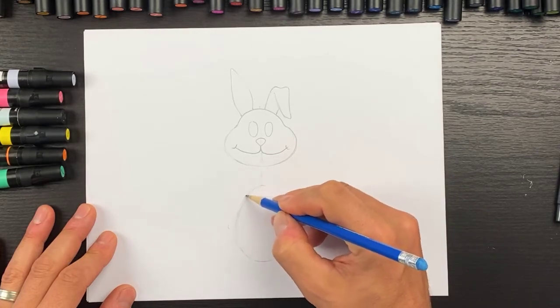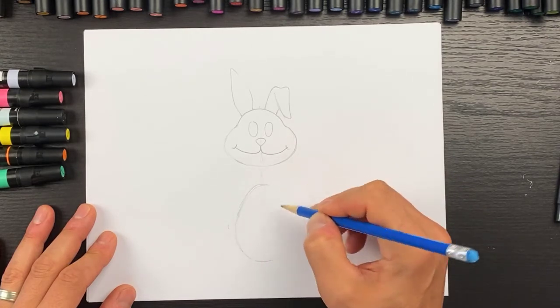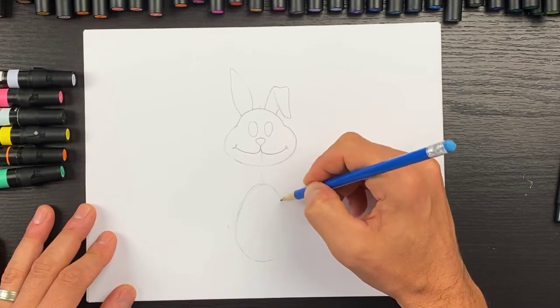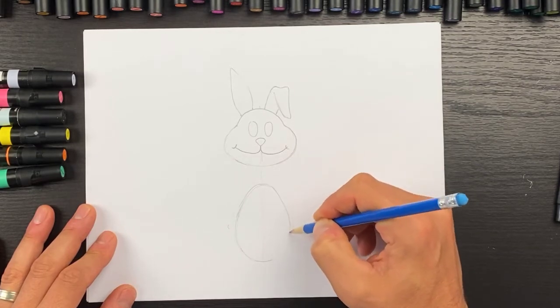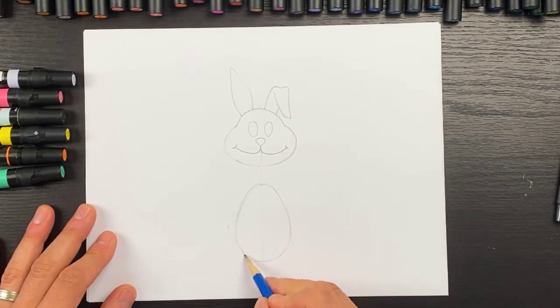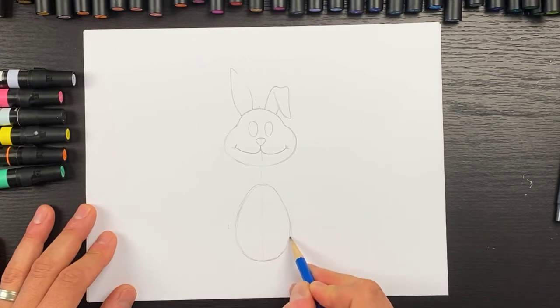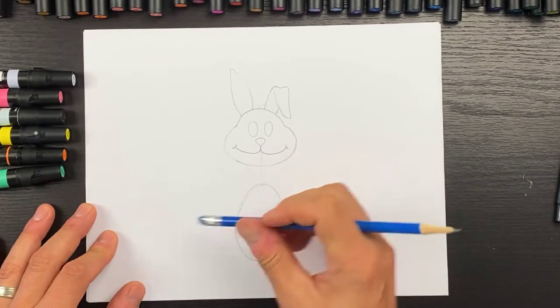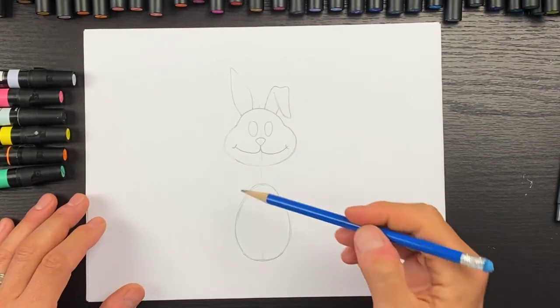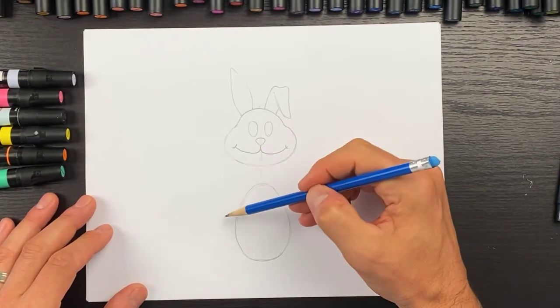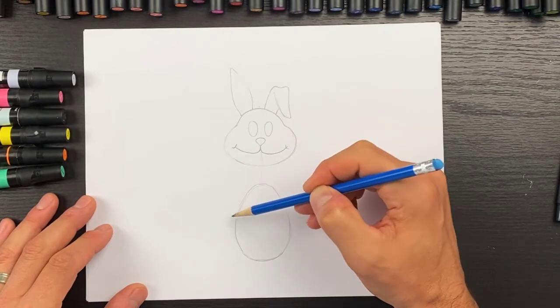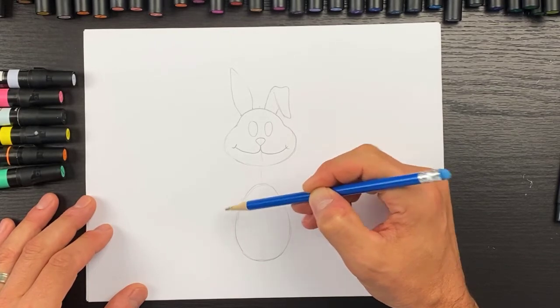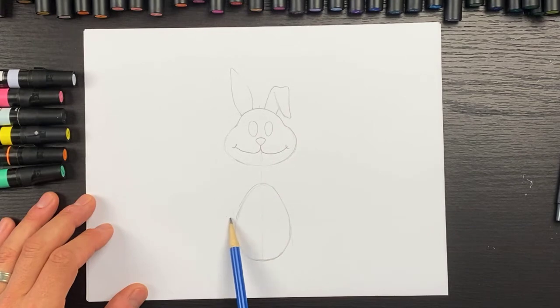Then it'll be a little bit pointier at the top, and it'll come down and be a little bit flatter at the bottom. Okay, so there's our egg. And then I'm going to draw right about here. So let's say about halfway where my egg is. Okay, right about here.